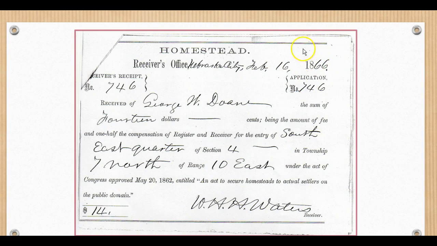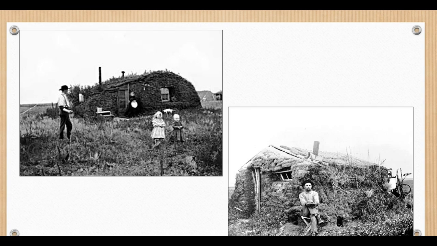So up here you can see that the date is 1866. It's received by, this is the homesteader. They actually had to pay a total of $18, so $14 upon the paperwork, and then $4 later on. So a lot of that was a filing fee.